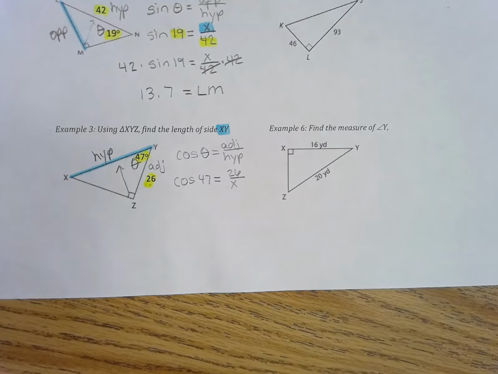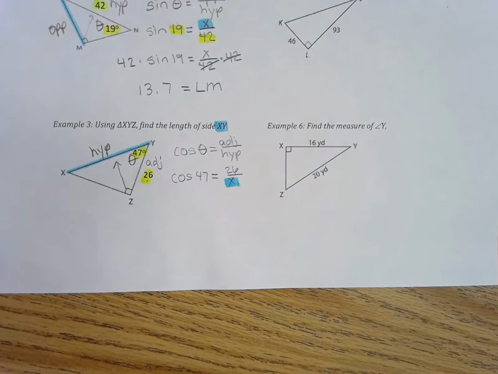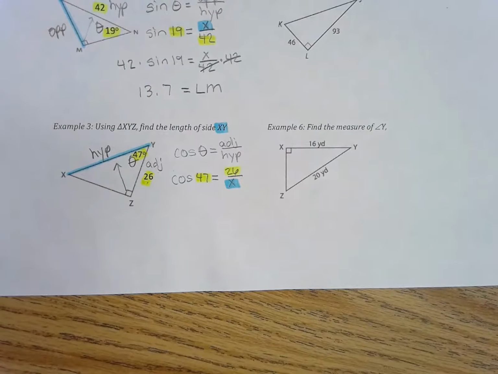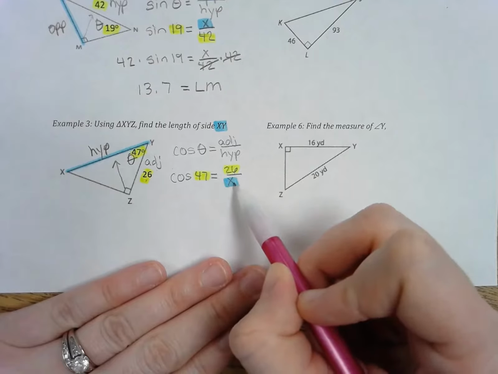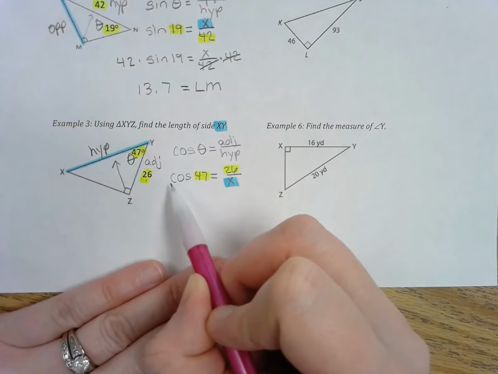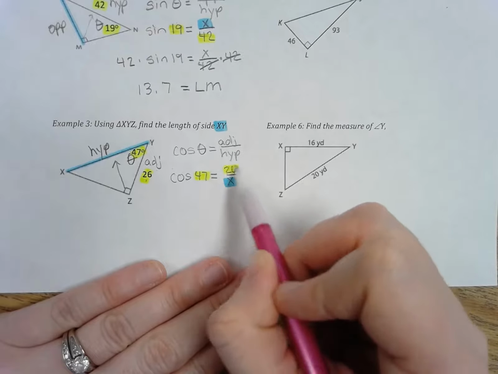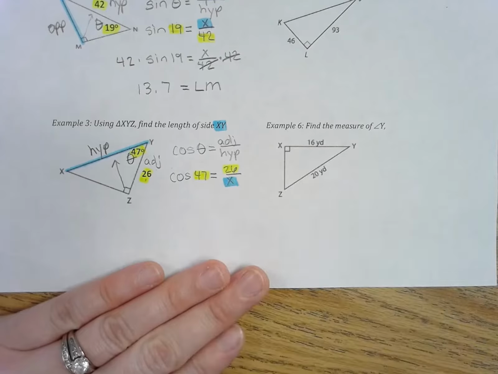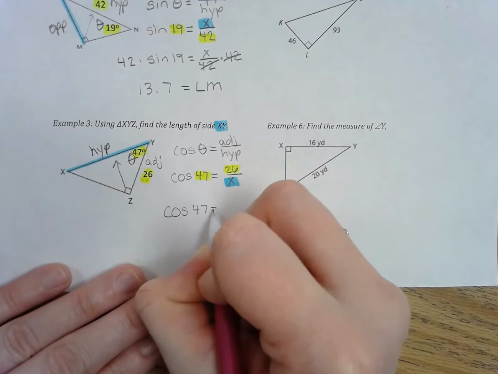So again, notice here is the piece we're finding. Here are the pieces that we know. And because of those three things, because of what we know and what we needed to find, that's how we knew to choose cosine, because we had adjacent and hypotenuse. We knew one piece and needed to find the other. That's what made us pick cosine. So let's set up and solve this equation.